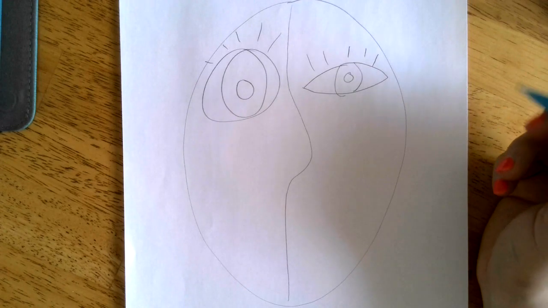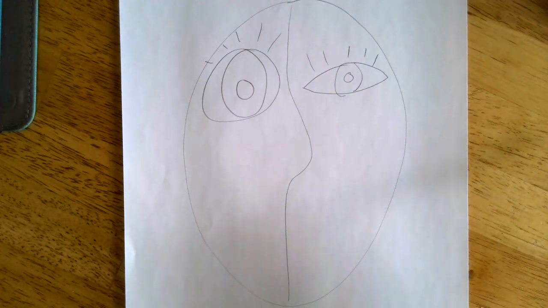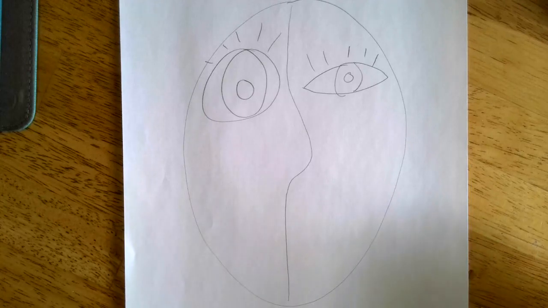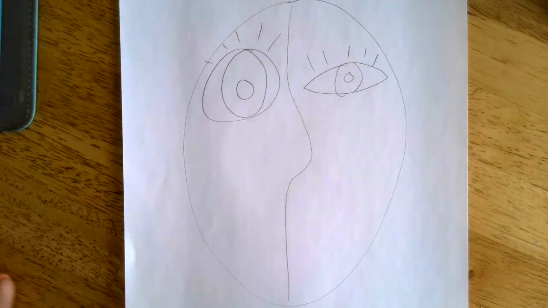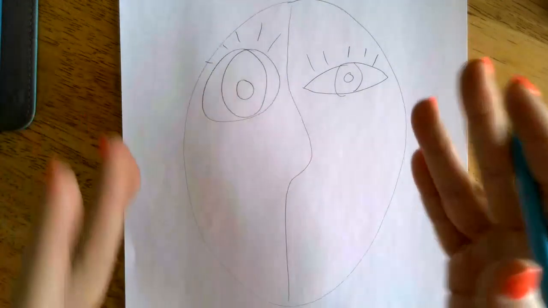Spend time looking at somebody's face in front of you, and then change where you're sitting at. Let the person stay where they're at, and see how your view of them changes. That's what Picasso was trying to do, is put together these different views of a person's face, instead of just always drawing the front view of their face.